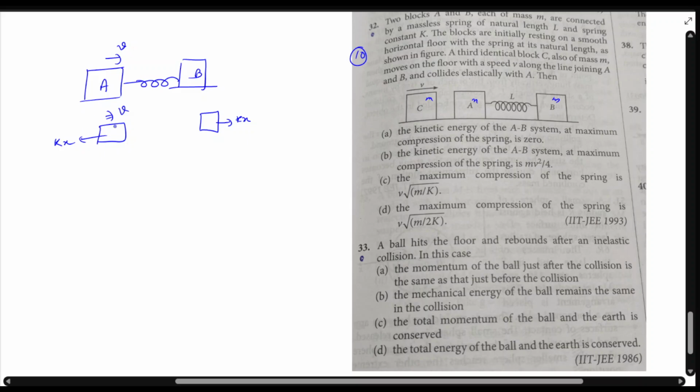So the velocity of this block will start to decrease, and this block will start to gain velocity. Are you getting me? Okay. And it will happen till both blocks have the same velocity, right? So as this starts to decrease, this starts to increase, right?